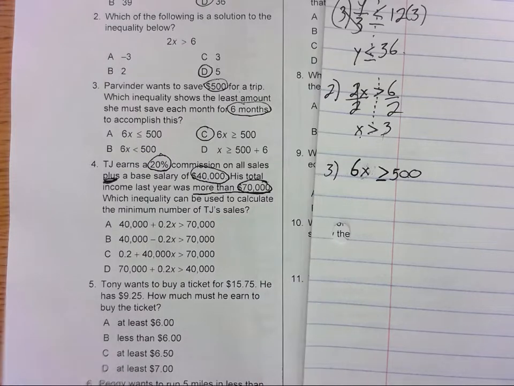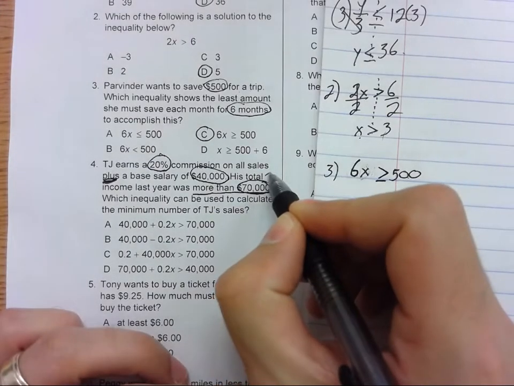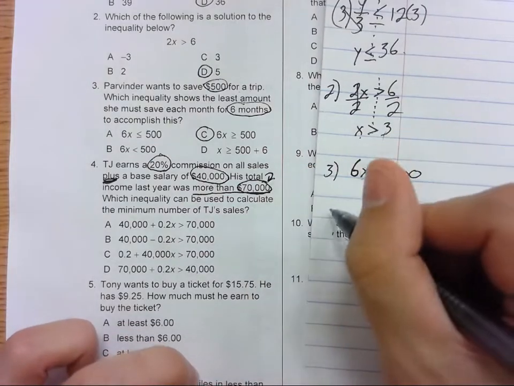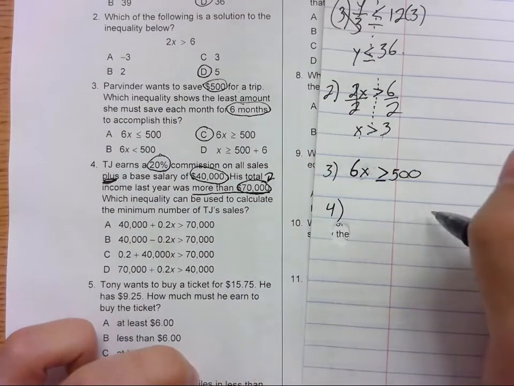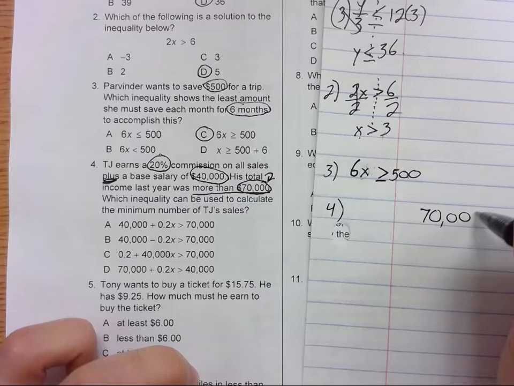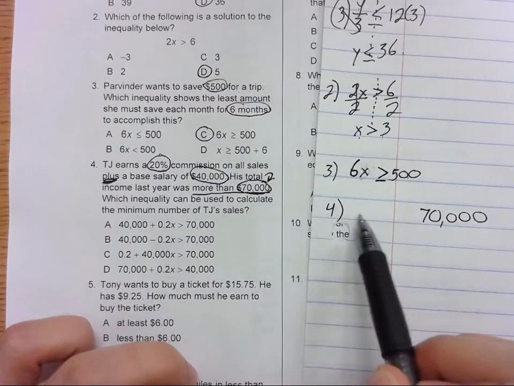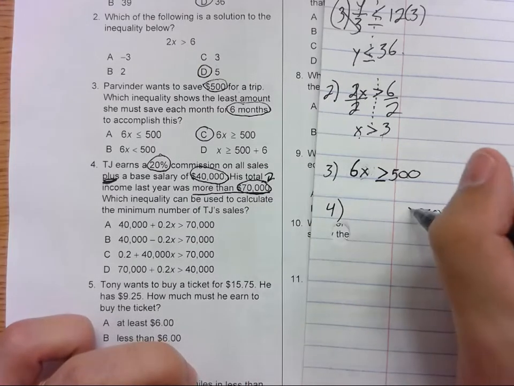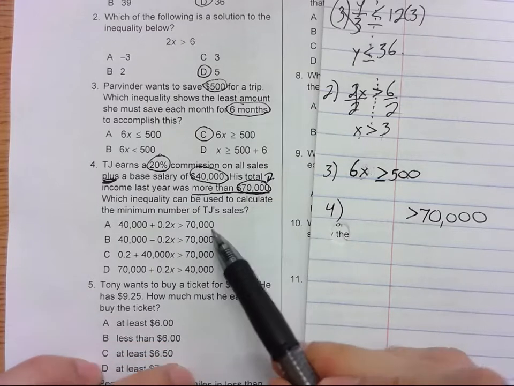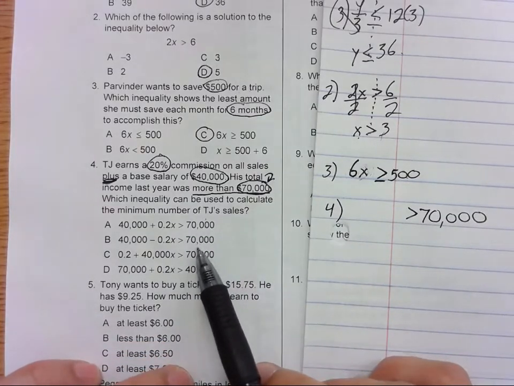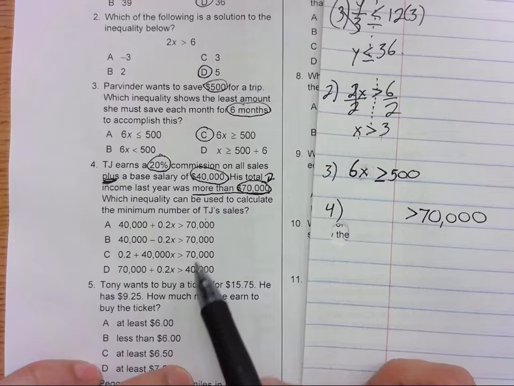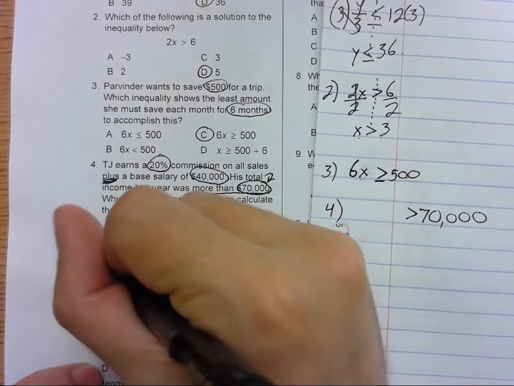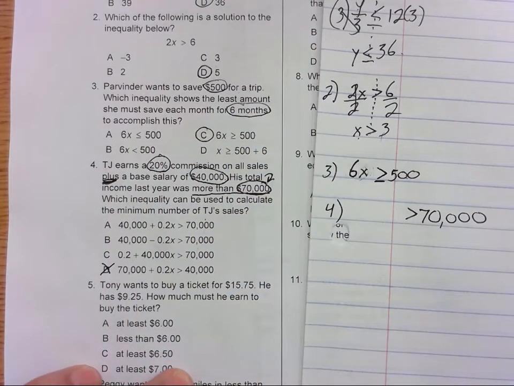Well, it gave us the total, more than 70. So we know that whatever he made has to be more than 70. So let's go through our answers. Can we eliminate any? 70, 70, 70. This has our total at 40, so we can already eliminate option D.